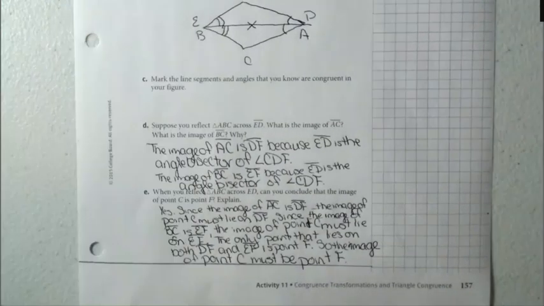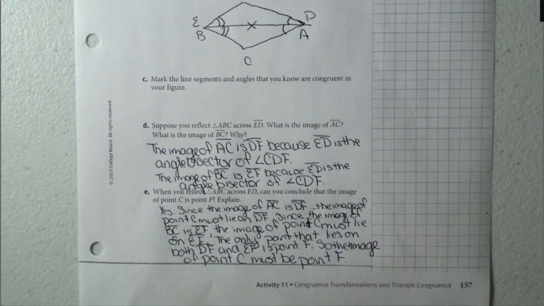Here's where we get into the proof type-ish stuff. It says, suppose you reflect triangle ABC across ED. What's the image of AC and what's the image of BC? Well, AC is DF because ED was an angle bisector. BC is EF because ED is an angle bisector.